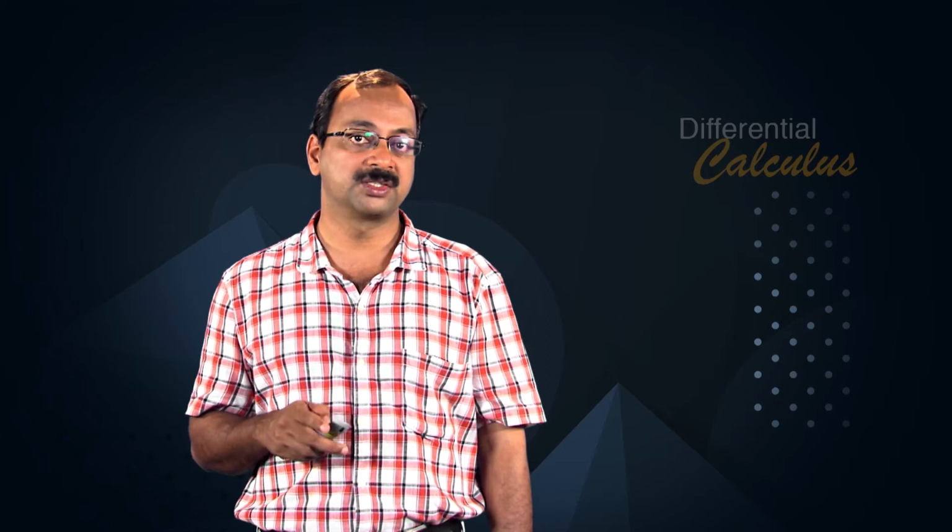Another way to see that f of x equal to x square has no inverse is to solve the equation y equal to x square for x as a function of y, which gives the two values x equal to plus or minus square root of y, showing that x is not a function of y.